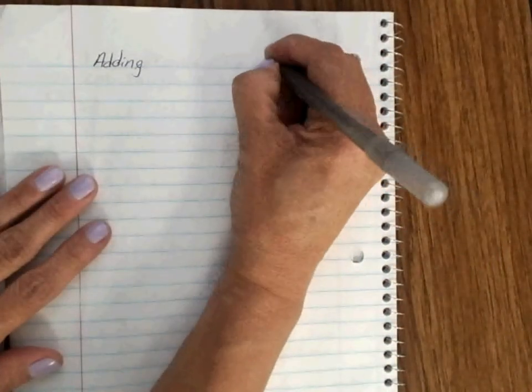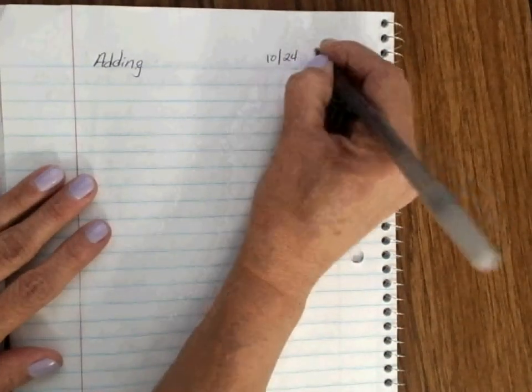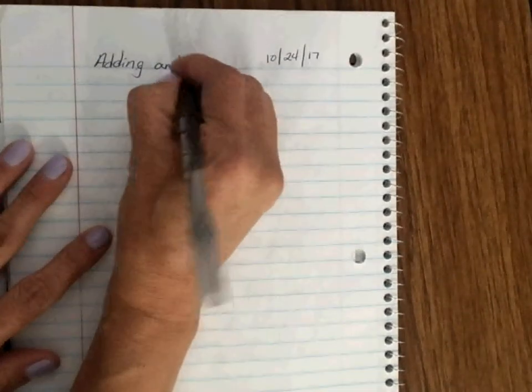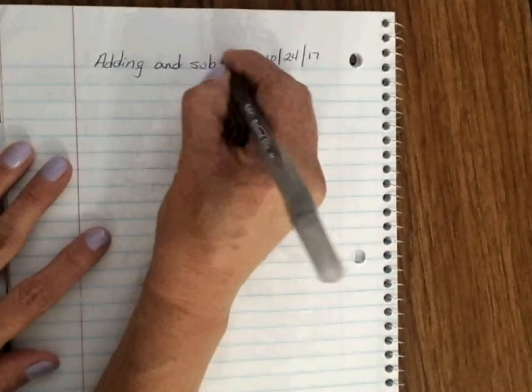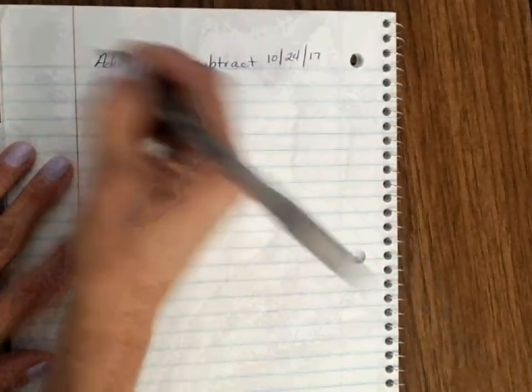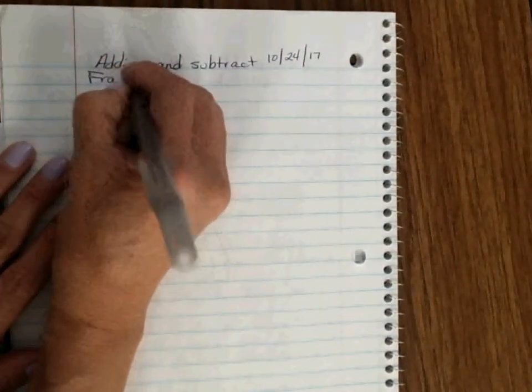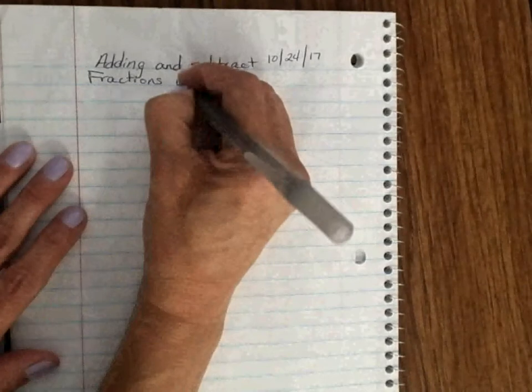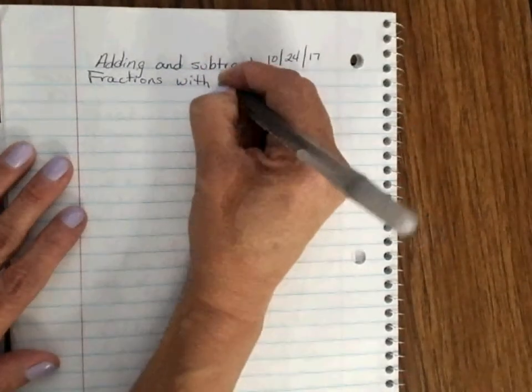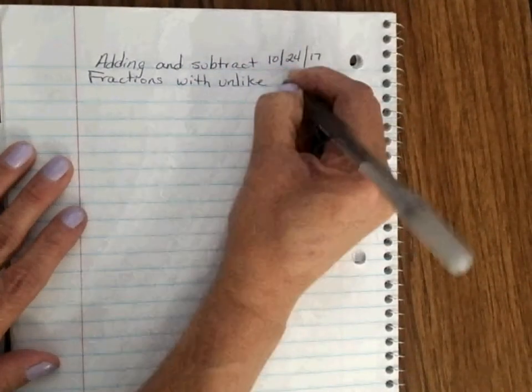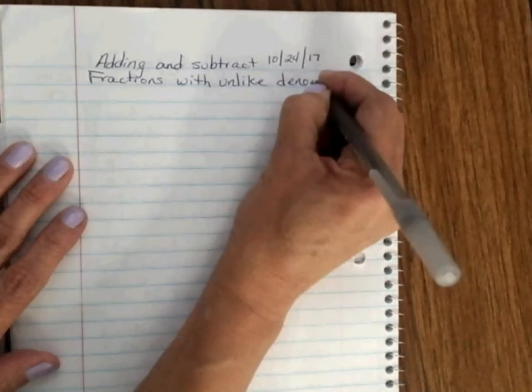Okay, hello there, class. Well, now that we know how to find equivalent fractions using the lowest common denominator from our last lesson, we can now begin to add and subtract fractions with unlike denominators. Okay?